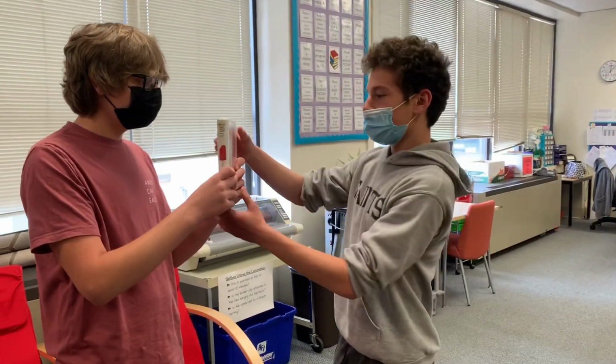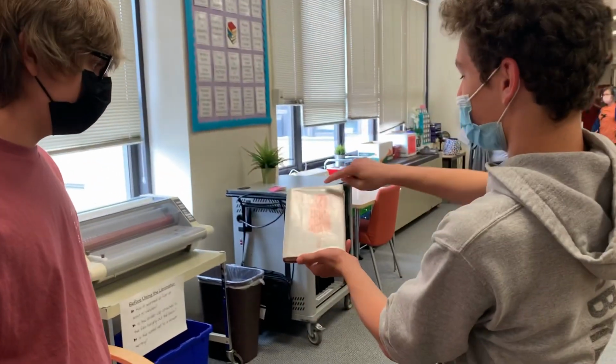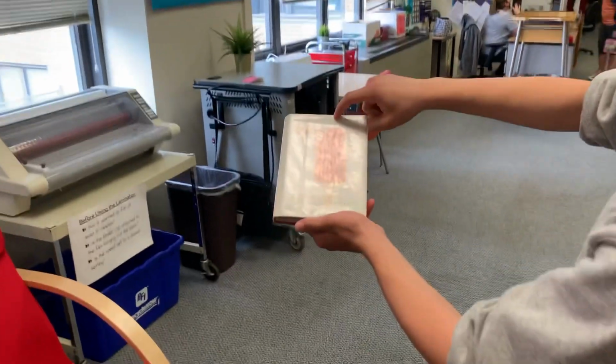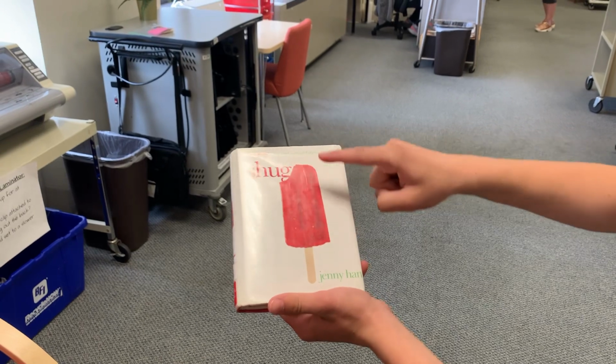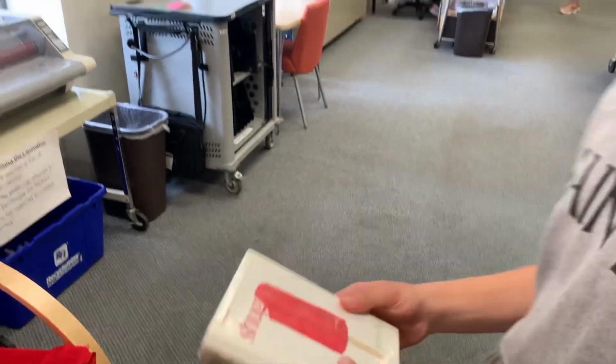Actually, Devin, no. Because if you look at this book, if we put a line of reflection right down the middle here, this side would have a bite mark on it, and this side would not. So actually, it is not. Ah, darn.